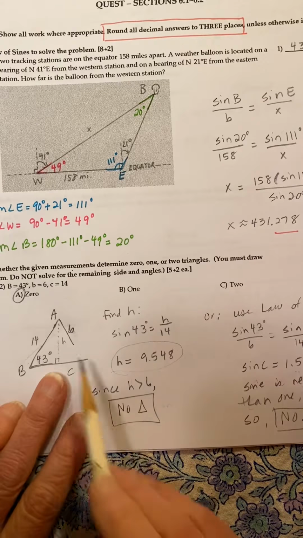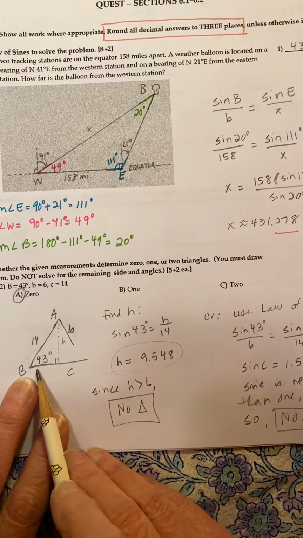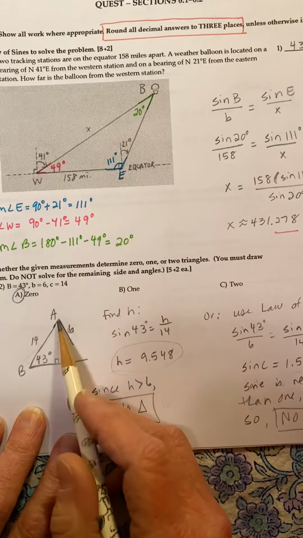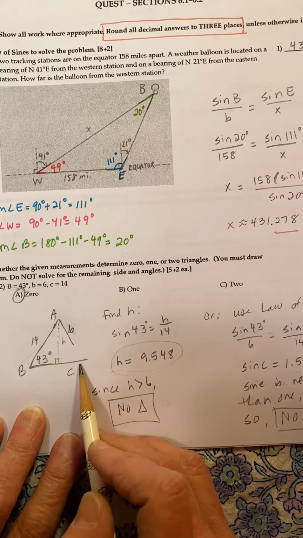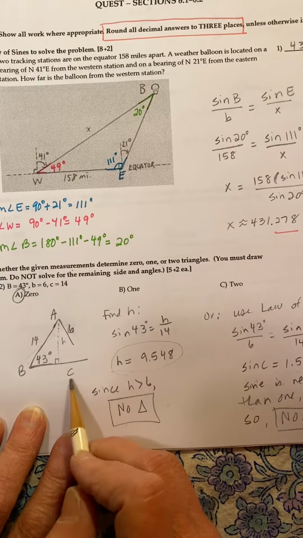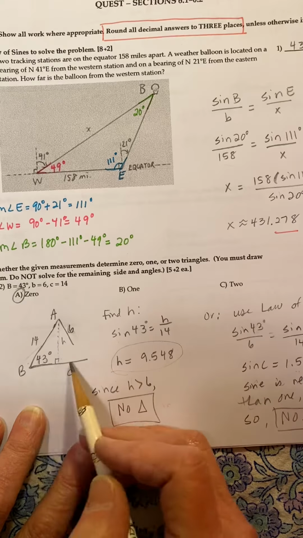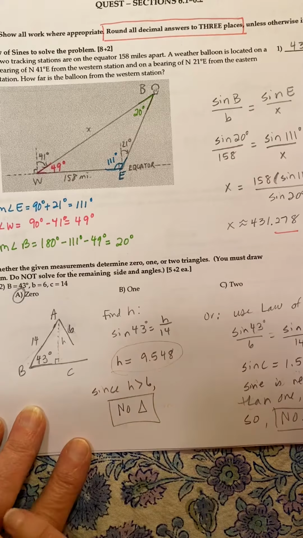The reason here is the height is greater than the side opposite angle B. You cannot, even if you tried to go straight down, a side measuring 6 will never reach this side here. I have a C here, but there's nowhere to put it because I can't get a side measuring 6 over to this side if this is fixed at 43 degrees.